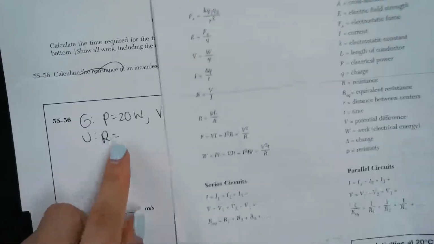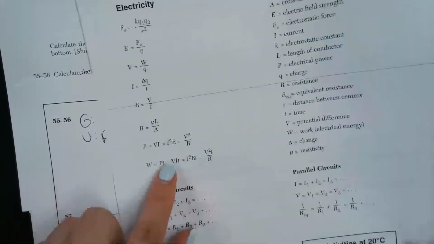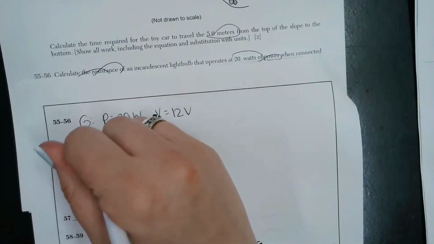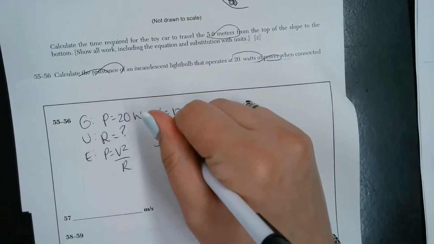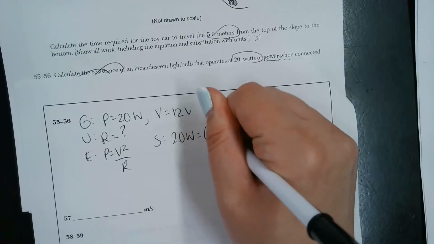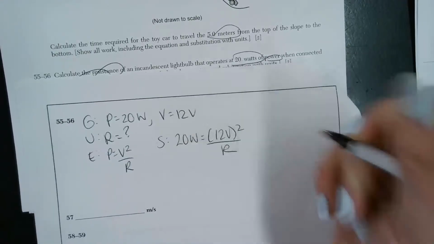Okay, I have power, and I have volts, and I want resistance. So I'm going to use P equals V squared over R, and I'm going to just substitute. So I have 20 watts equals 12 volts squared over R.